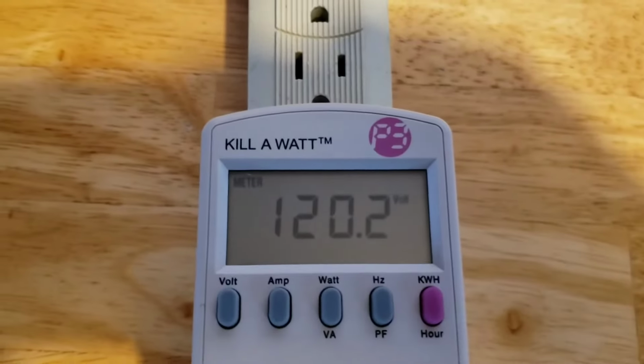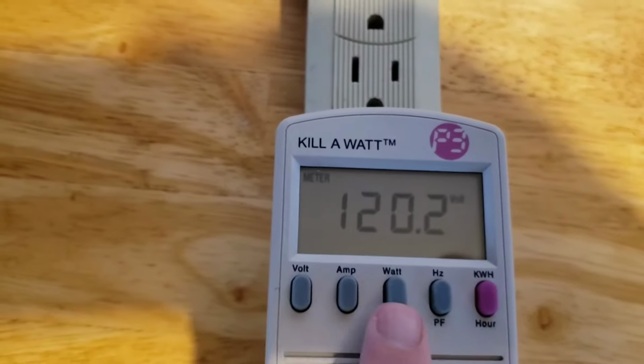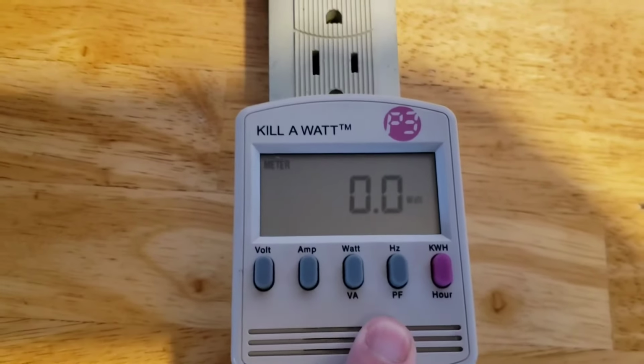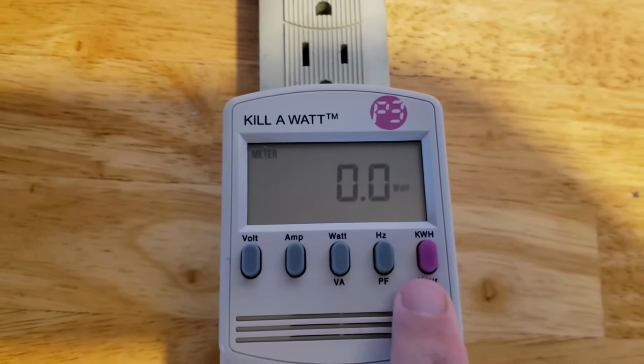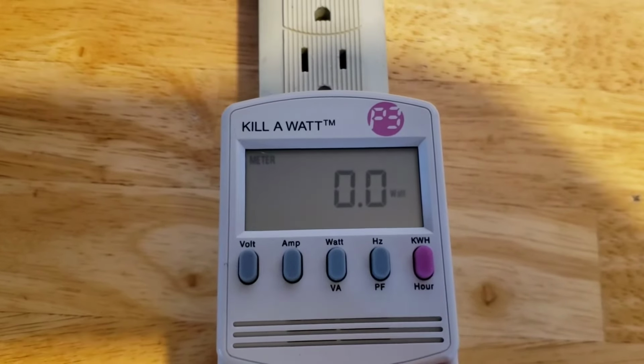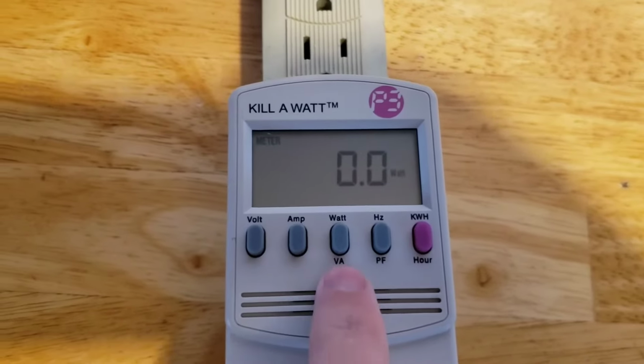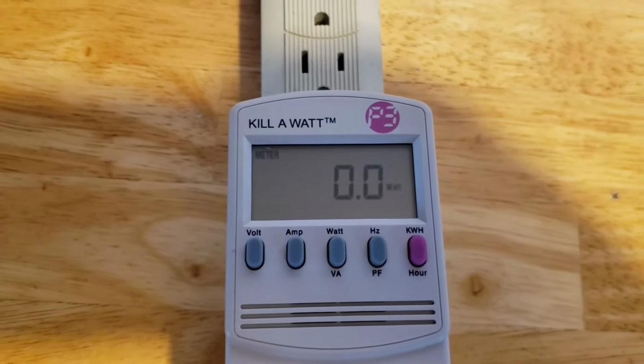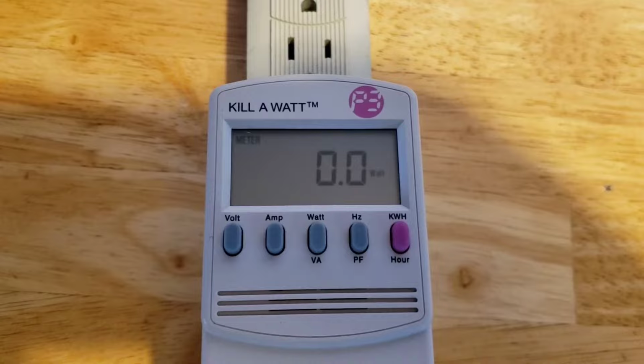Now we're going to switch it to watts for most of our usage today, so we can see how many watts things are pulling. You can also see cumulative use by looking at kilowatt hours. That'll give you how much total energy you've used. Watts is how much energy it's pulling per second right now, and that's what we're primarily going to be taking down for this lab.